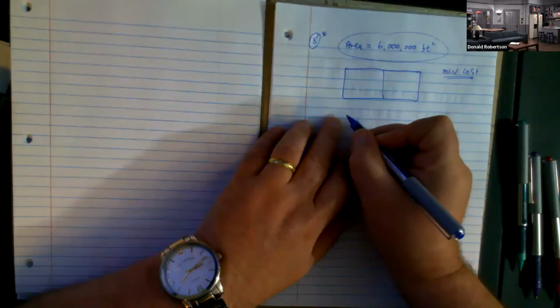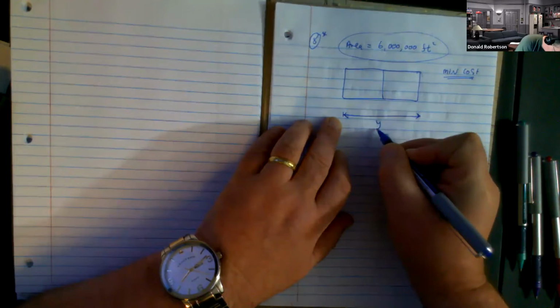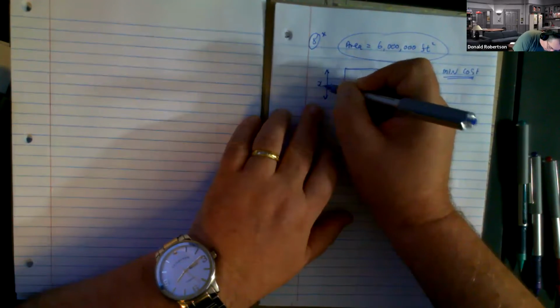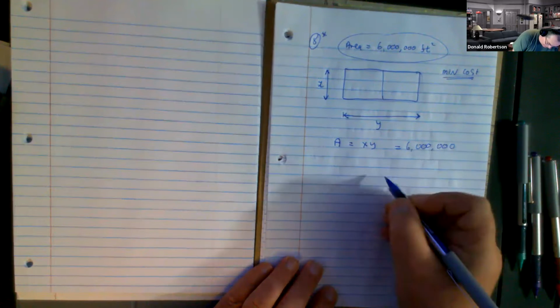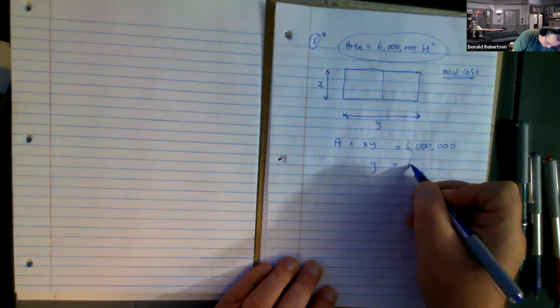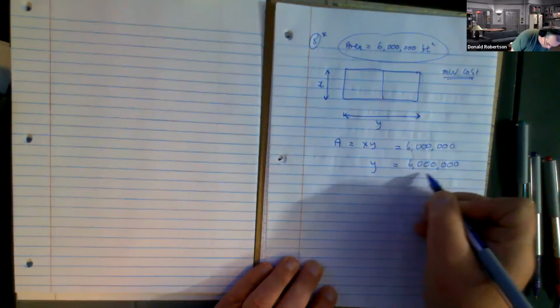Okay, let's start by putting things we don't know. I'm going to call that total distance from there to there y, because I want to. And I'm calling this one x, because I want to. And the reason I'm putting those as x and y is because you told me up here that the area, which is x times y, is 6 million. And what that does, it allows me to find y in terms of x. So I'll put a little bubble around it because I'm going to use that later.